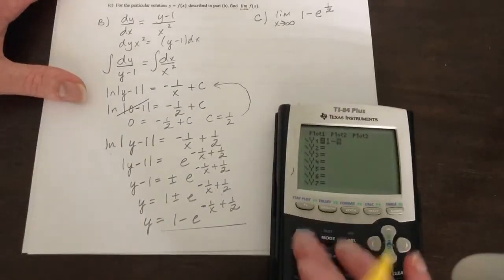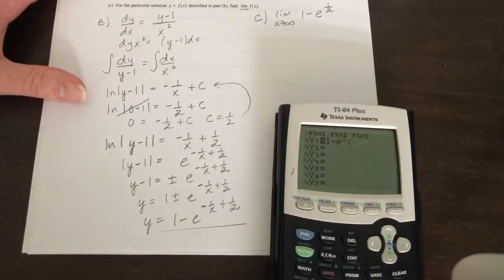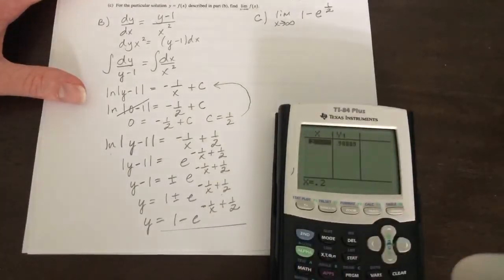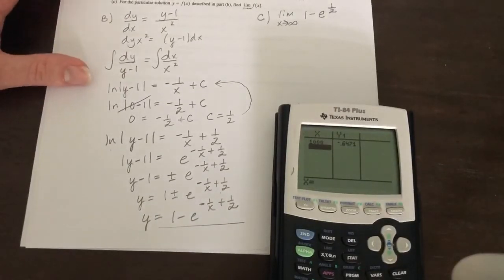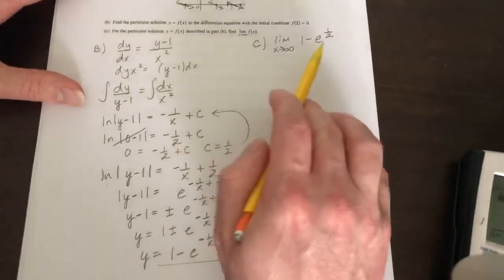Okay, so I'm going to plug my function right here into y equals. So 1 minus e to the negative 1 over x plus 0.5, close my parentheses. Okay, so I'm going to pick a large number. Okay, and it comes out to be really close to what we got right here.